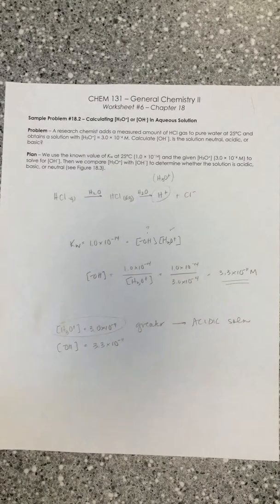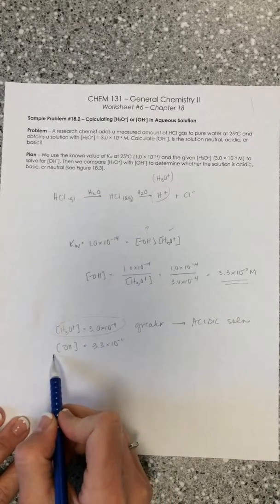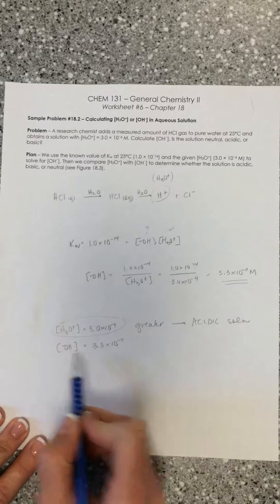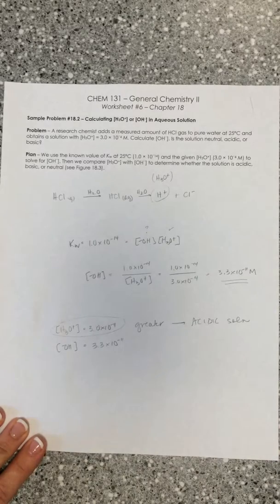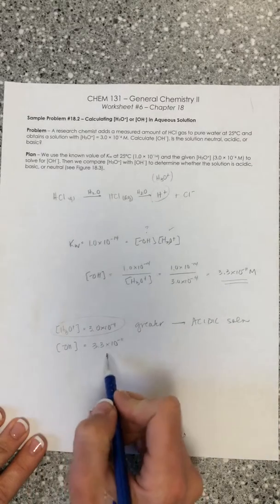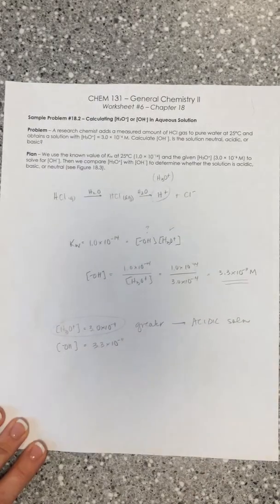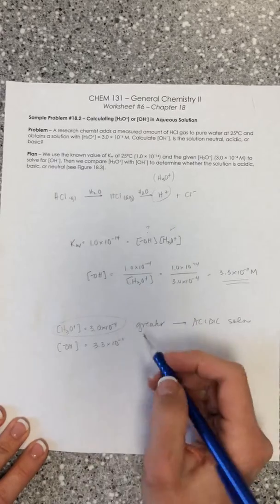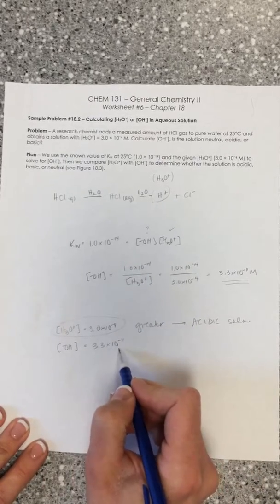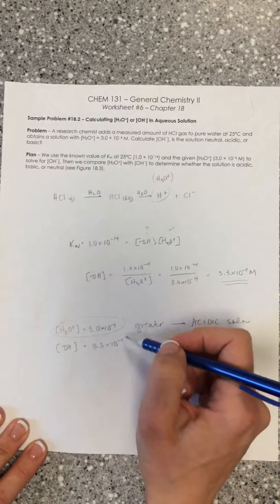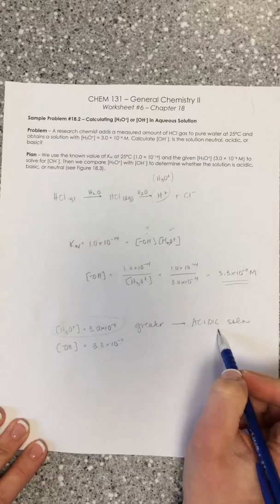A classic, not trick question, but one that makes sure you understand things, is I will give a problem and say, is the solution acidic, basic, or neutral? And I'll tell you that the OH concentration is this number. Just because you have OH does not mean that your solution is basic. People just see, oh, I've got hydroxide. They don't even look at the value of the concentration and they say that the solution's basic. But remember, if you have a hydroxide concentration that's this small, your H3O plus concentration is significantly greater. When H3O plus is greater than OH minus, you have an acidic solution.